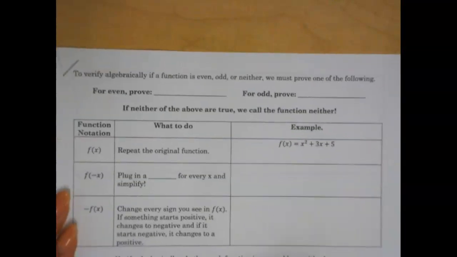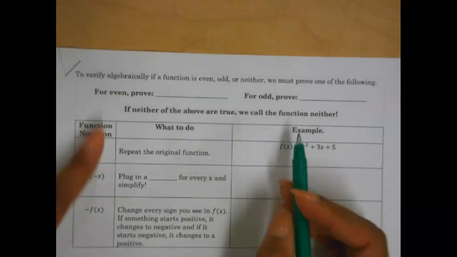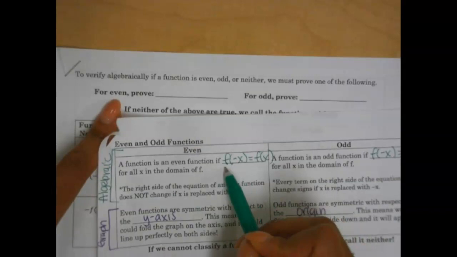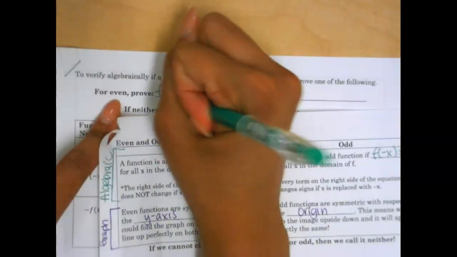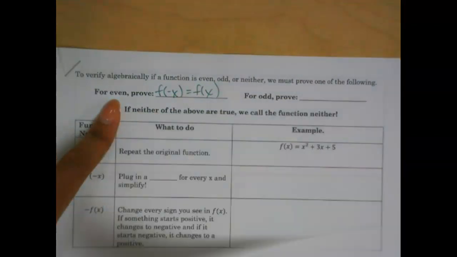All right, so to verify algebraically if a function is even, odd, or neither, we must prove the following. For something to be even, I'm just using the directions from the last page. We need to prove this statement: f of negative x will equal f of x. That will be the statement I use to prove if something is even.